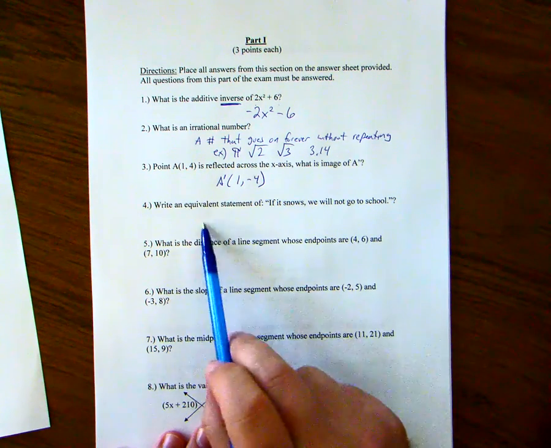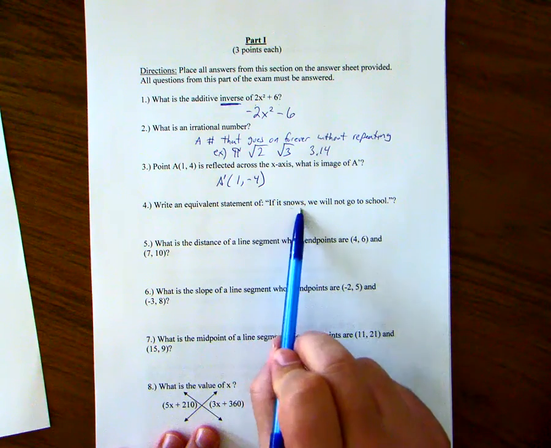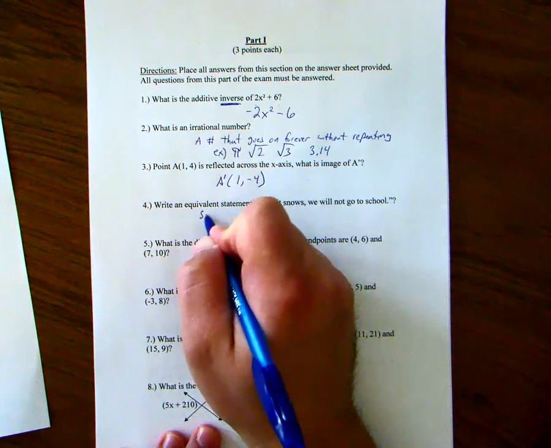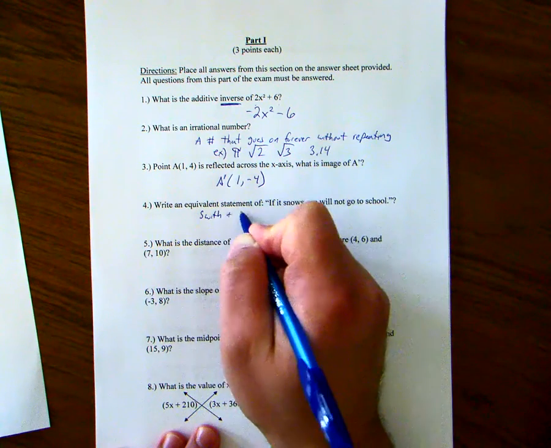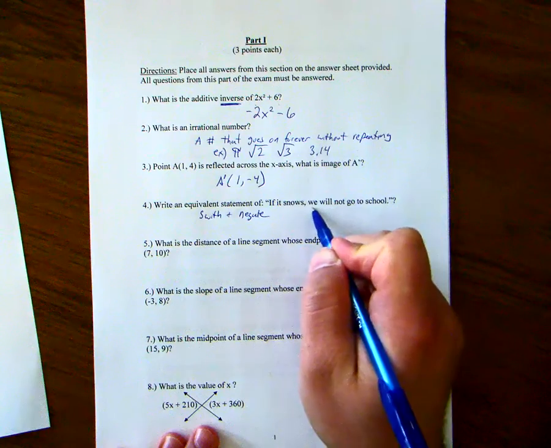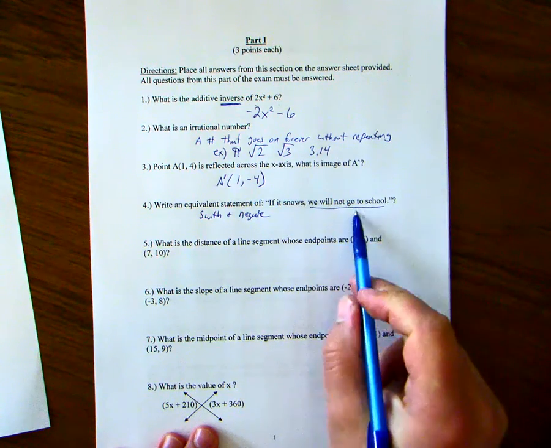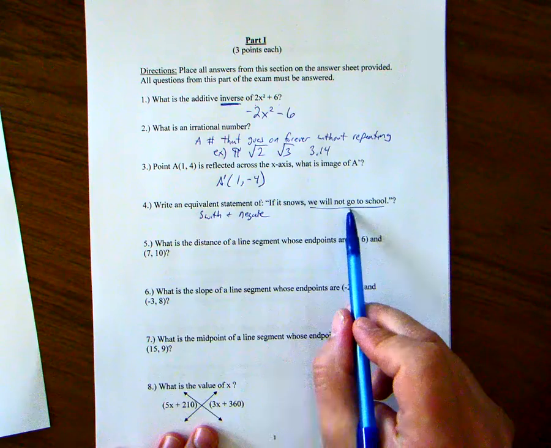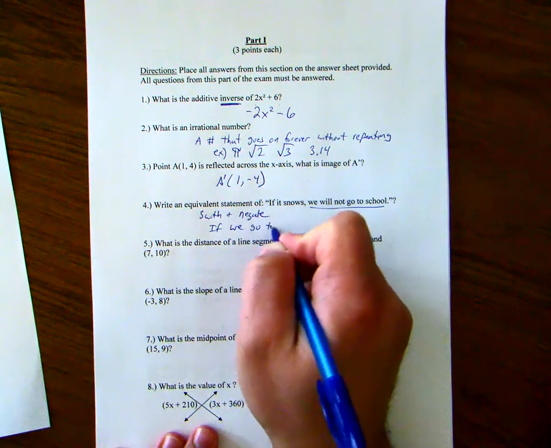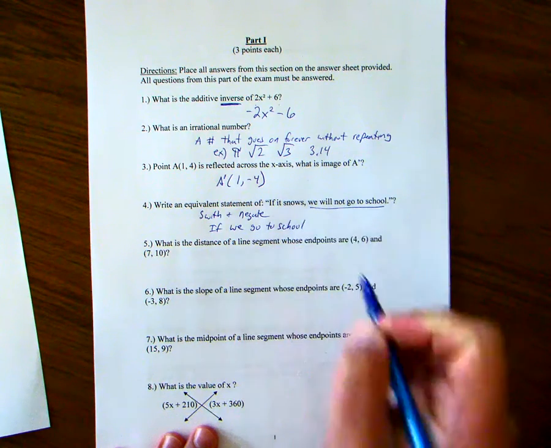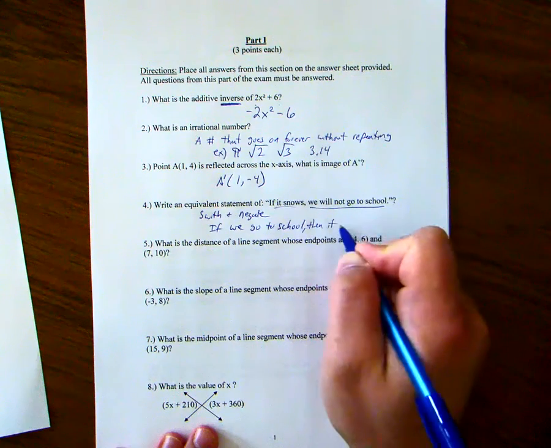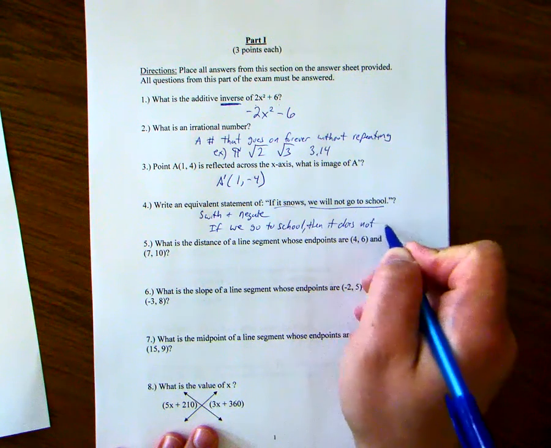Question 4. Write an equivalent statement of, if it snows, we will not go to school. Equivalent means switch and negate. So this part would go first. Okay? And if you negate it, it'll say, if we go to school. Then negate this part. Then it does not snow.